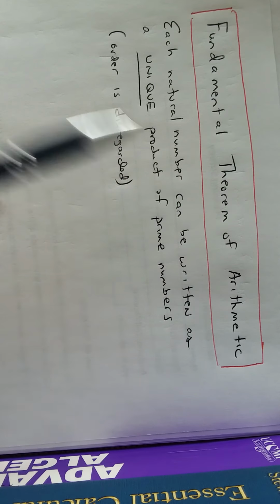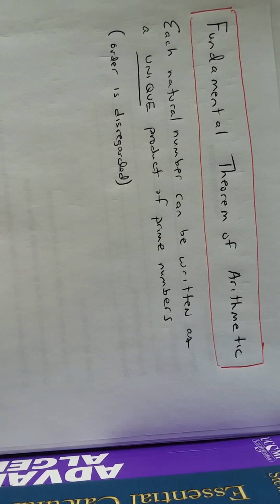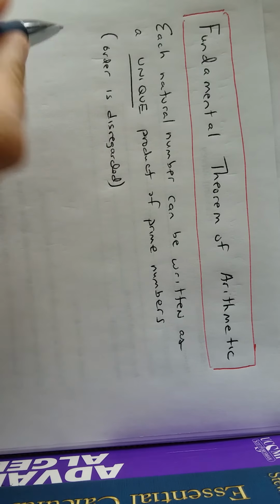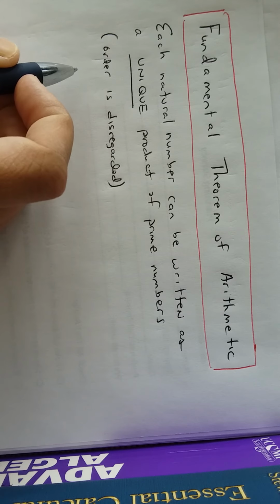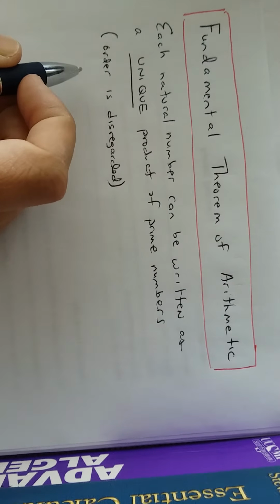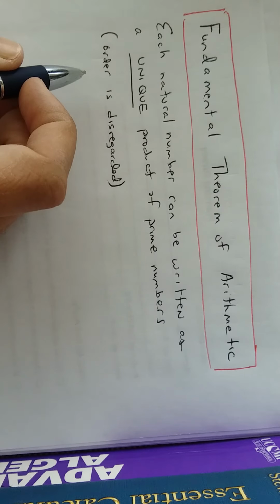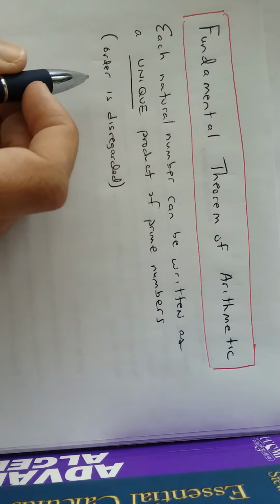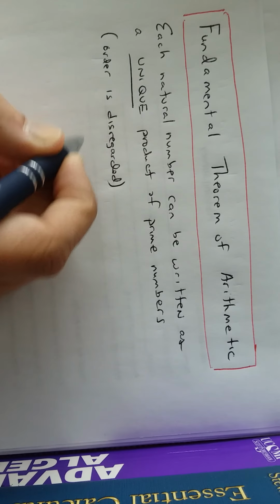So what the heck does this exactly mean for just the lay non-math person? It just means no matter what natural number you pick, we could write that as a unique product of prime numbers in a way that no other number can share it. So think of it as each natural number has its own unique barcode. For example, let's take the number 900.